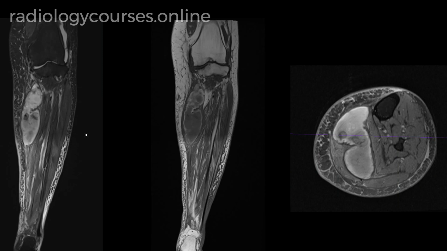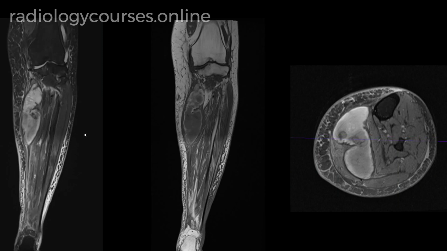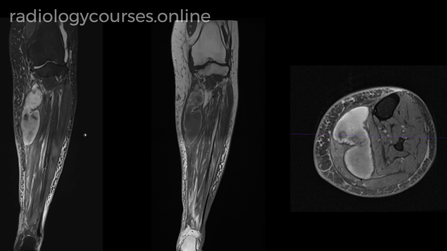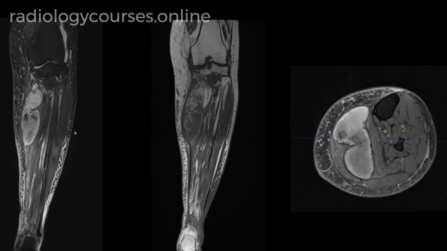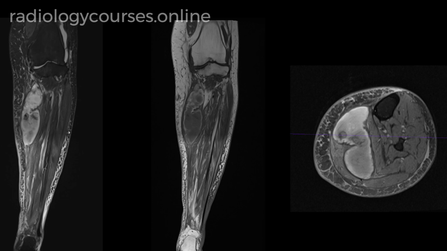Here we have an MRI of the leg in a 70-year-old with a history of acute swelling of the leg. We have a coronal STIR and T1 and axial fat-sat proton density sequences. So what we see here is a well-defined, large, ellipsoid-shaped abnormal signal intensity area, measuring so and so, situated in the posterior compartment of the leg.